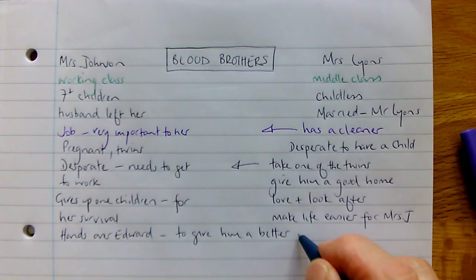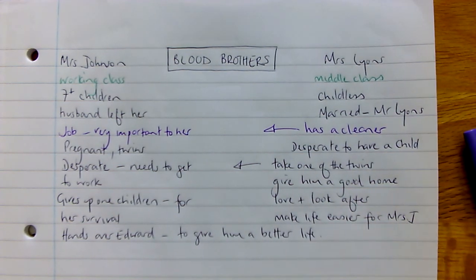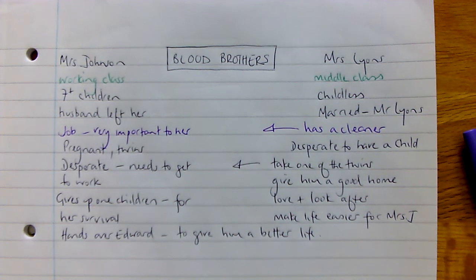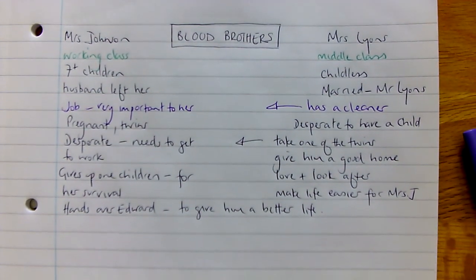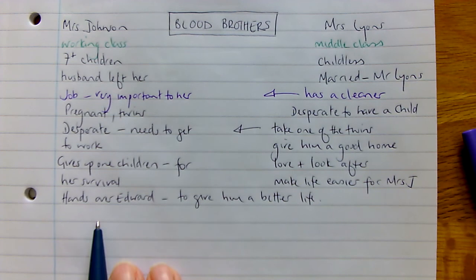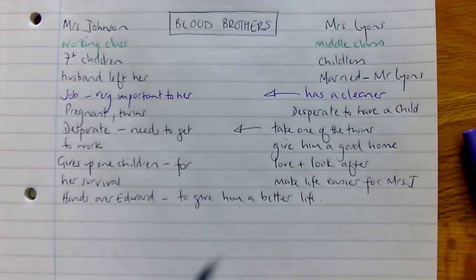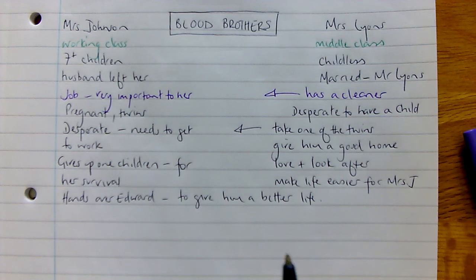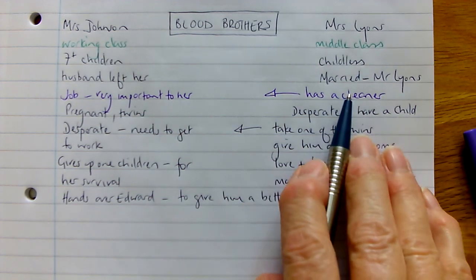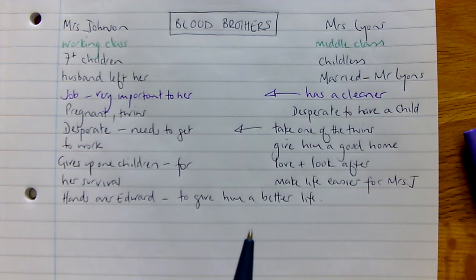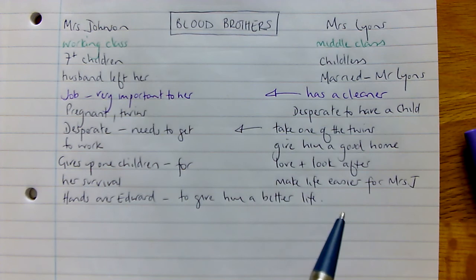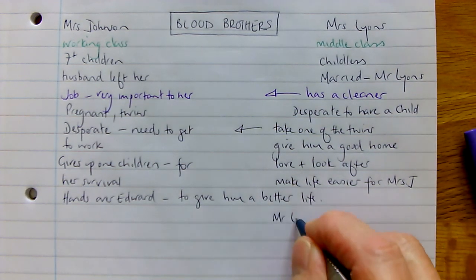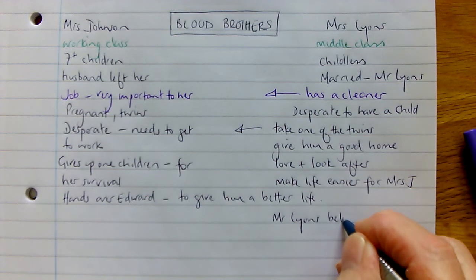Now it might be that we would criticise her for that, but the play makes it clear that she's doing it for the best of reasons. So we shouldn't be too harsh on her. So at this stage it looks as if both women now have what they're happy with. Mrs. Lyons is delighted that she's got a child. Just so happens her husband is away on business for a convenient number of months, and therefore she has the child by the time he gets home, and he thinks it is his. So Mr. Lyons is believing Edward is his child.